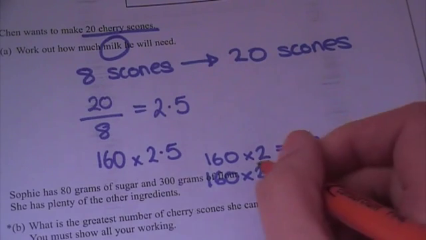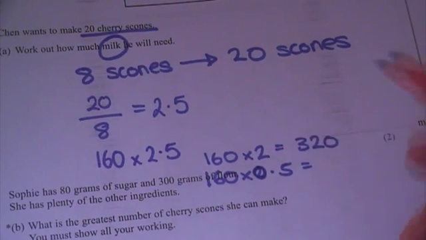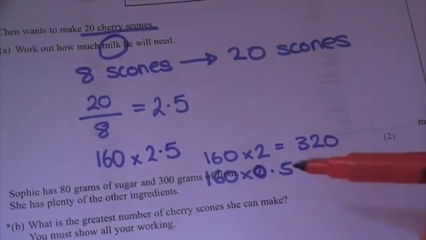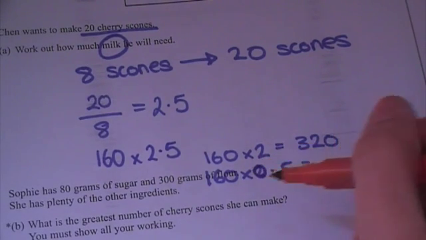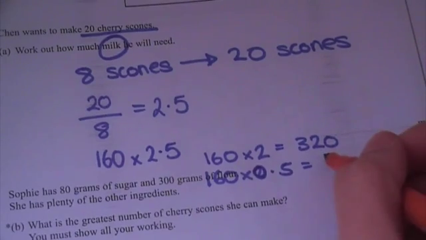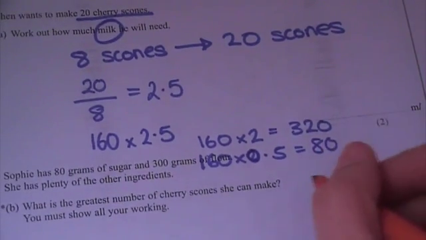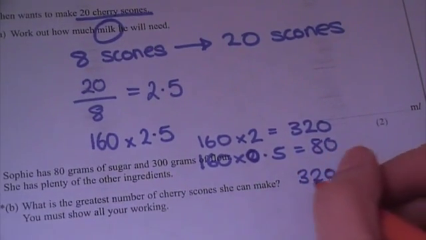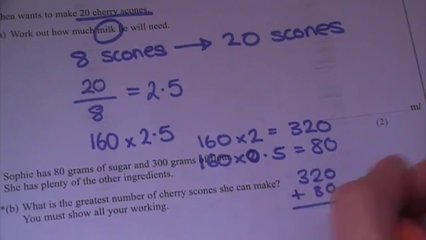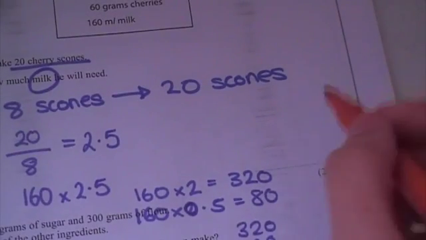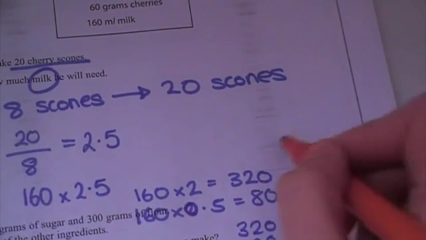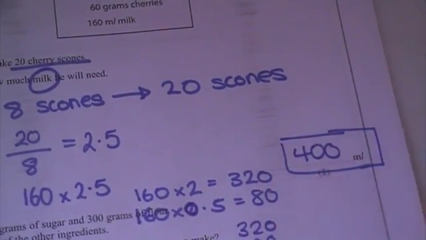160 times 0.5, sorry. So then I've broken it down, 2 and the 0.5. Now anything times by 0.5 is the same as dividing by 2. So 160 times 0.5 is 80. And then when added together, 320 add 80, we get 400, which means Chen must need 400 millilitres of milk for 20 scones.